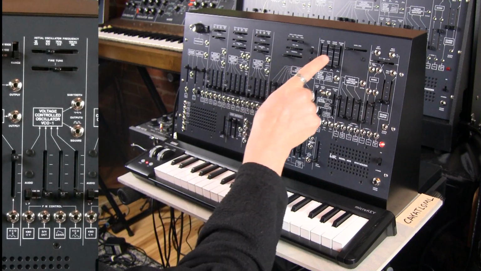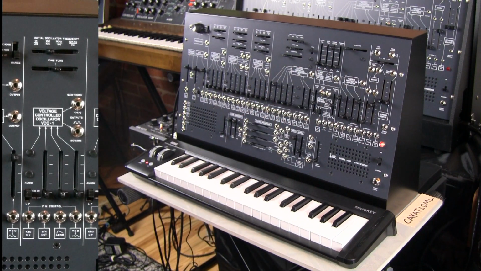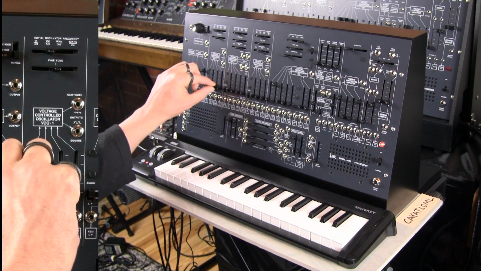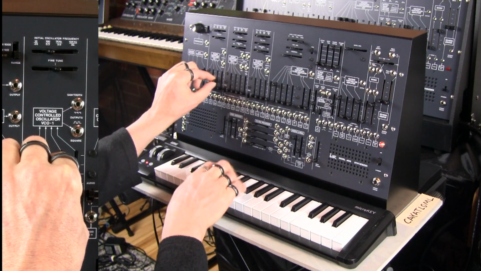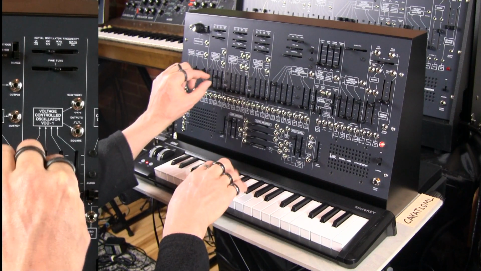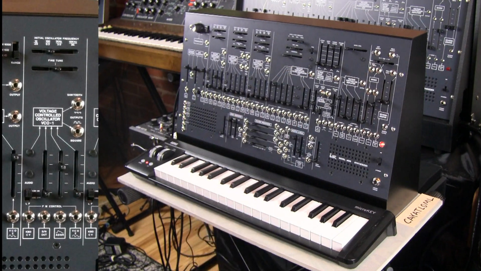Now, keep in mind, right now we have our ADSR just set to sustain, which is the default setting I put it on when I'm demonstrating other things. But with it on that setting, keep this in mind. Your ADSR slider becomes a tuning thing, because it's getting a constant voltage from the sustain.